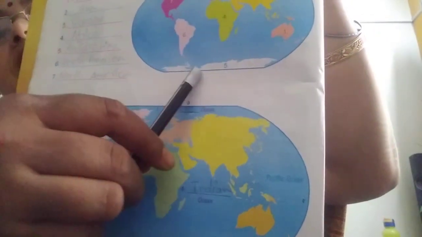Now come to number 6, the only continent that has no countries. One continent is there within which there is no country. That is Antarctica. That is option A. See, this is Antarctica in the picture also. In this continent there lies no country. So for 6, Antarctica is the only continent that has no countries in it.